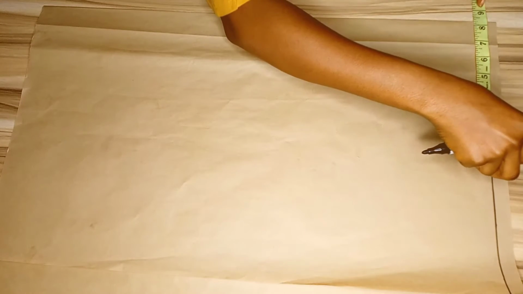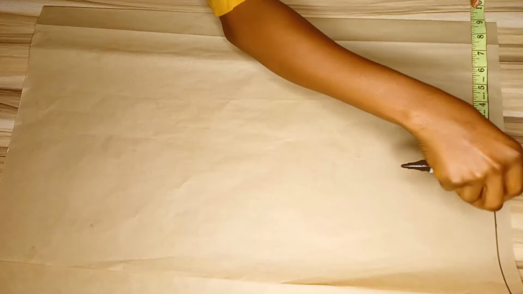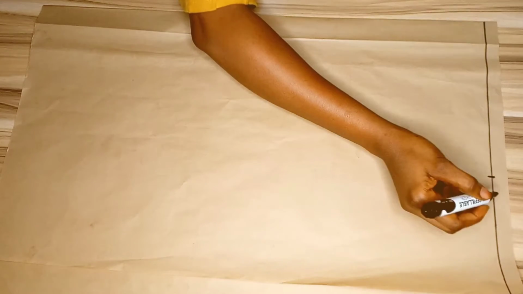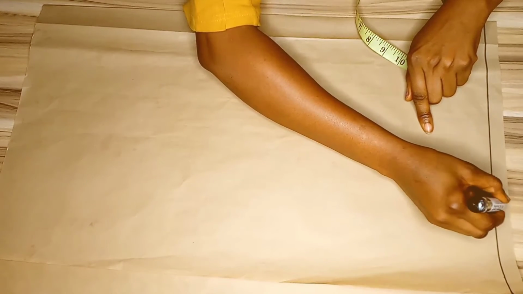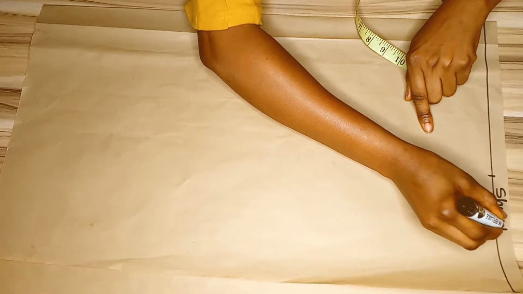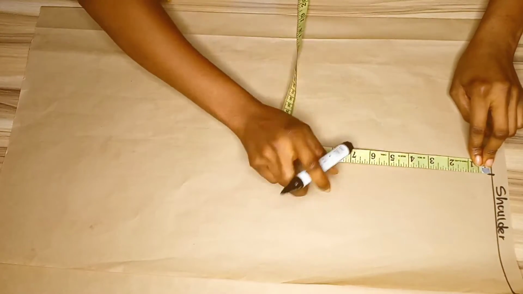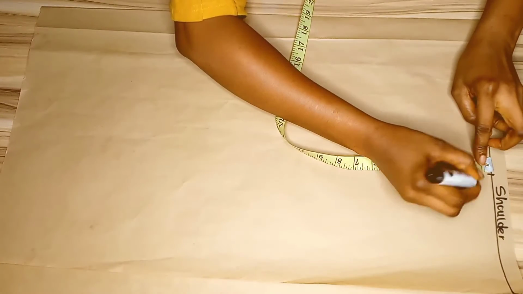So to input these measurements, the first thing we are going to do is mark the shoulder measurement. 18 inches divided by 2, I have 9 inches there, and I'm going to label this as the shoulder. So I'll go ahead and come down by 1 inch from this part for the shoulder slope. Go ahead and drop your tape this way and then mark 1 inch.